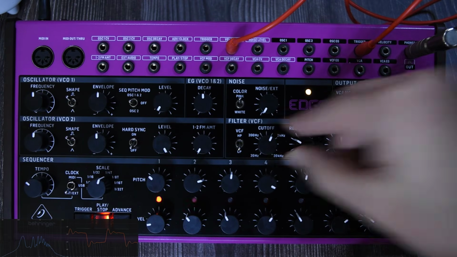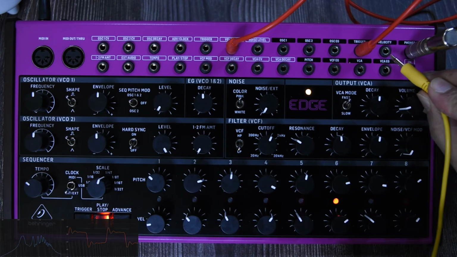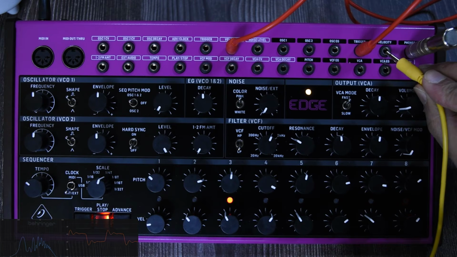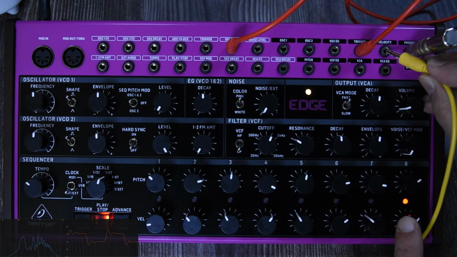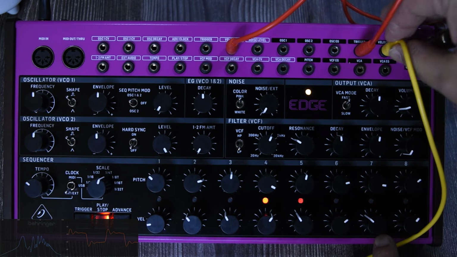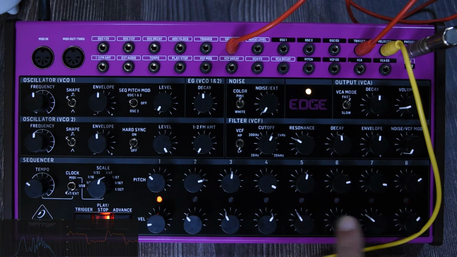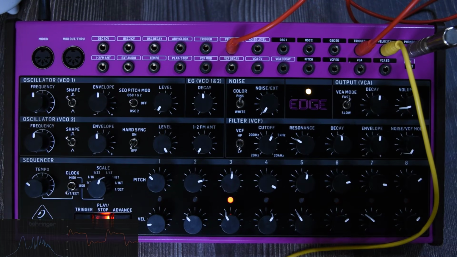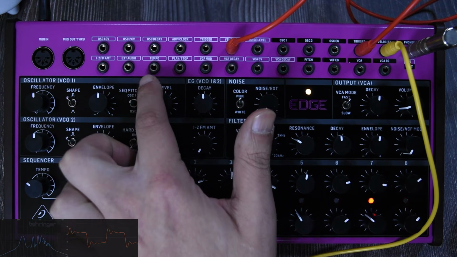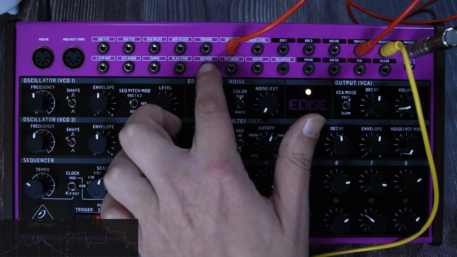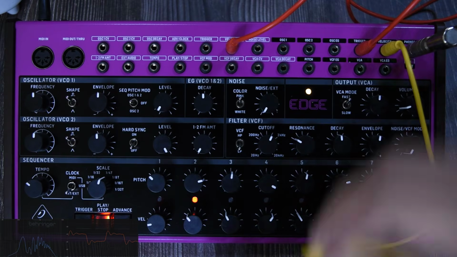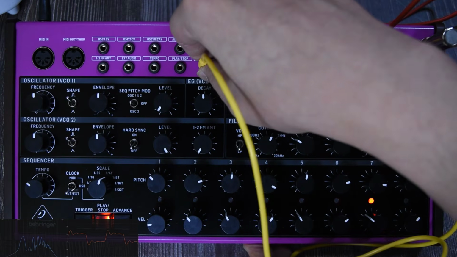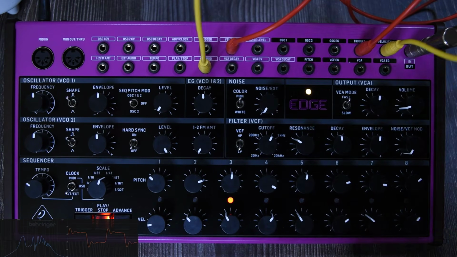I'm going to be chopping some of the frequencies, and right here you have the velocity out, and this out is all of these knobs. So if I connect something right here, whatever we do with these knobs is going to be instructed right here. Maybe we can go to the VCF mod, the one that we have right here, and this one will modulate the VCF. I'm going to connect it, and I'm going to go right here.